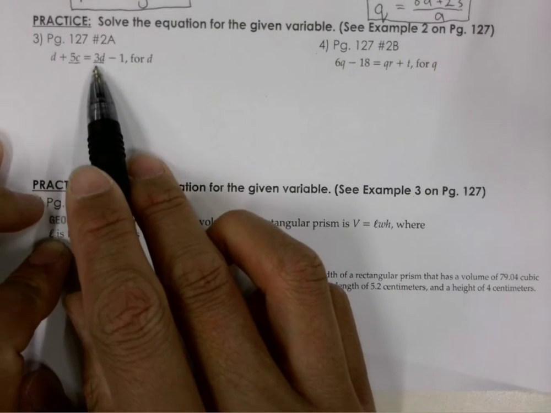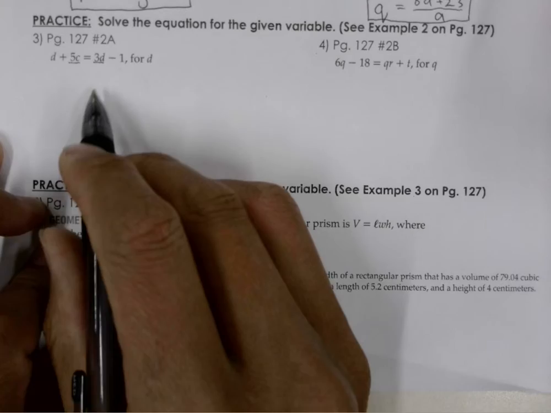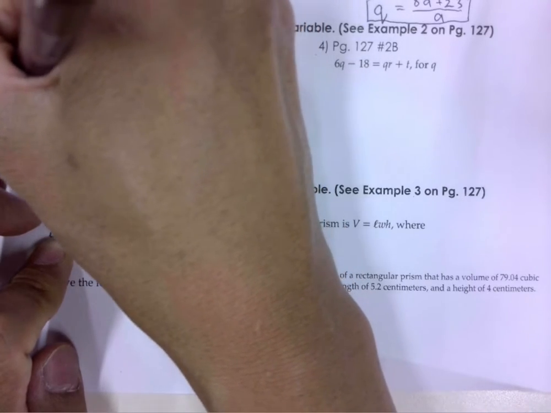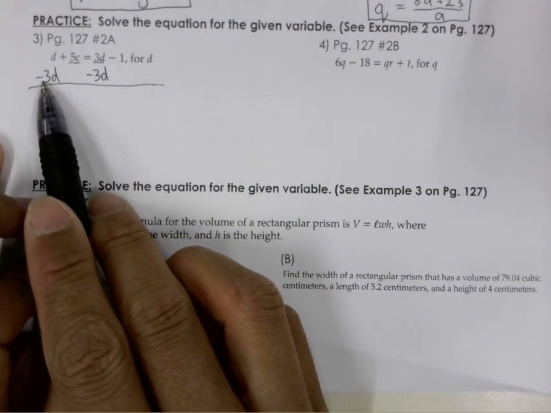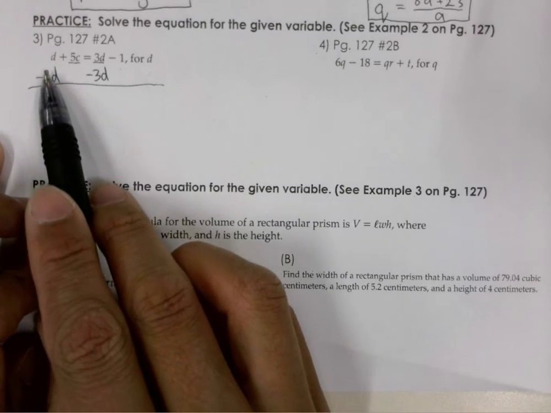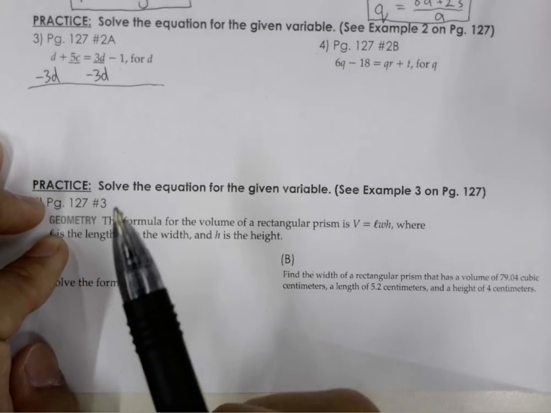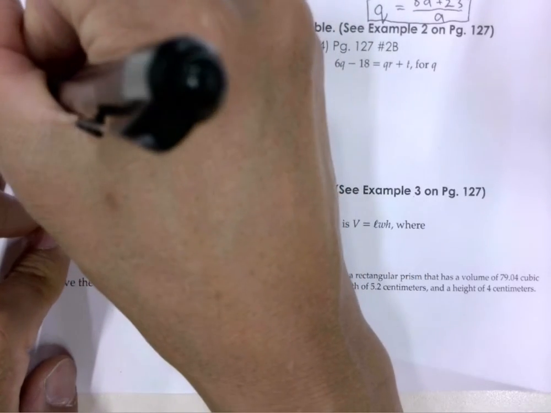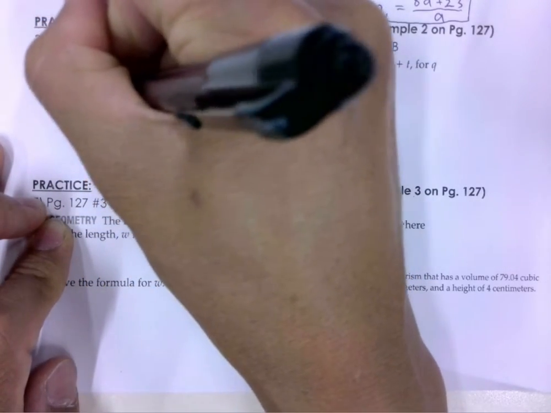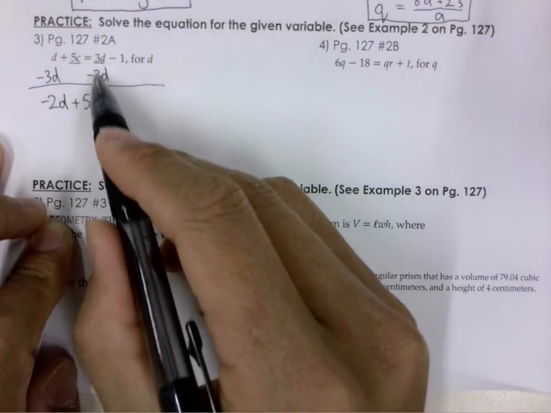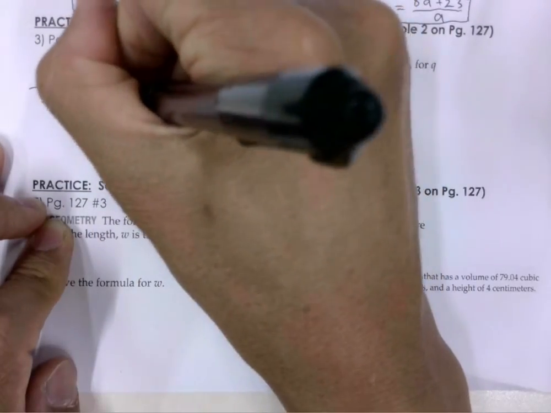So let's go ahead and start by moving the positive 3d. We can do that by subtracting 3d from both sides of the equal sign. And notice that I put the minus 3d below the d because these two terms are like terms. What we get is negative 2d plus 5c is equal to 0 minus 1.